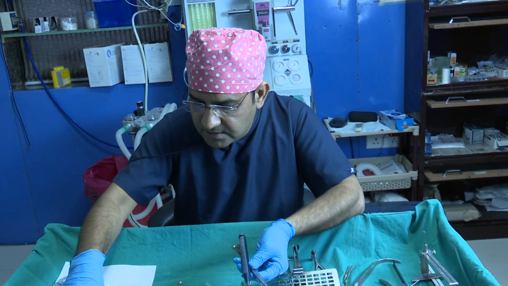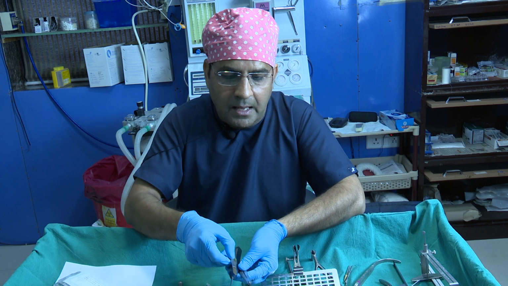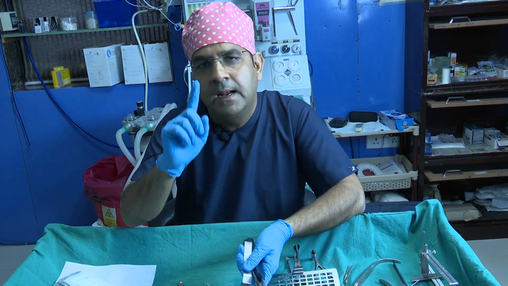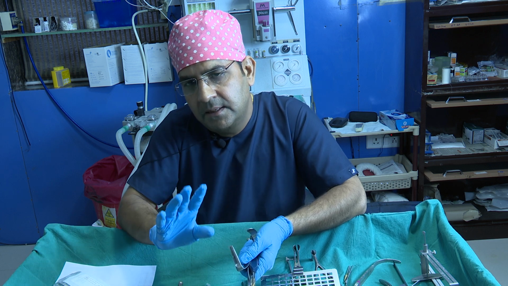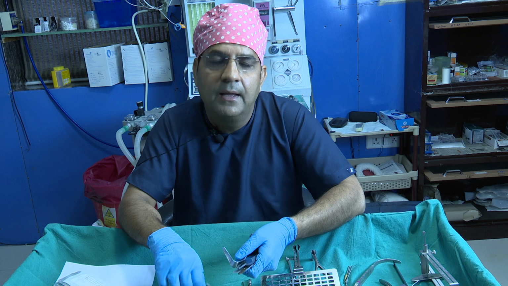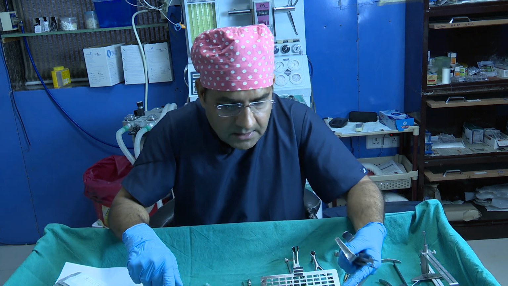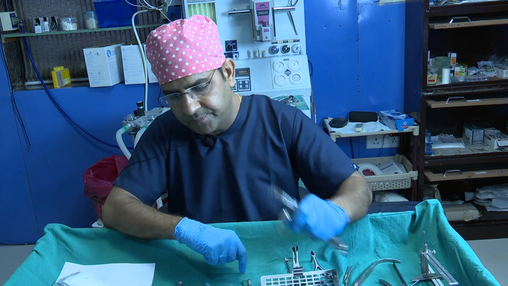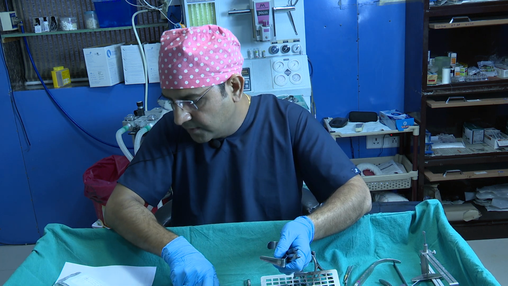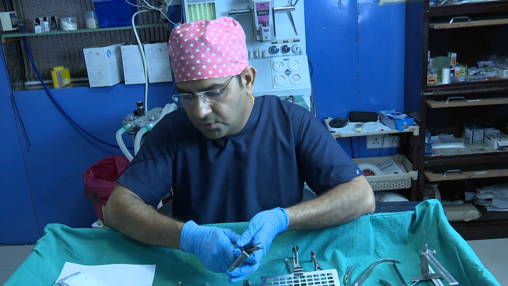And another, this is the basic instrument for the rest, and you need this instrument, a retractor, and you purchase the forceps, cartilage holding forceps, good scissors, and the elevators and these retractors. And these are again the basic instruments for rib harvesting. So these are the basic instruments.